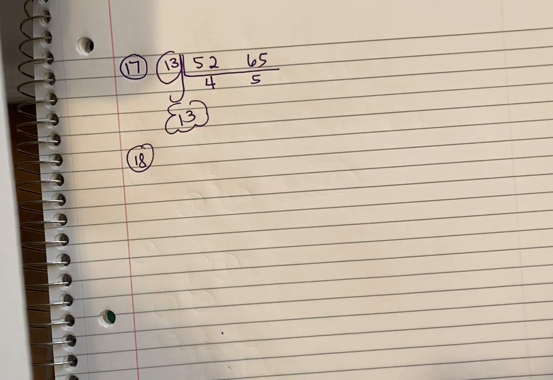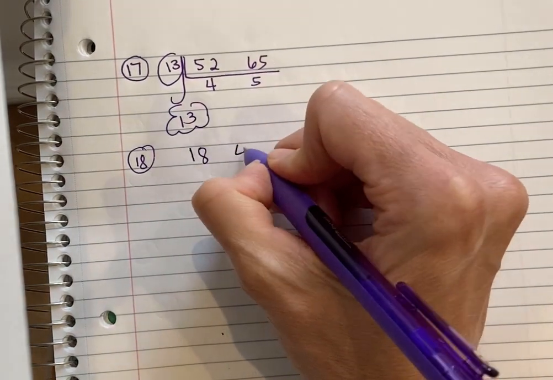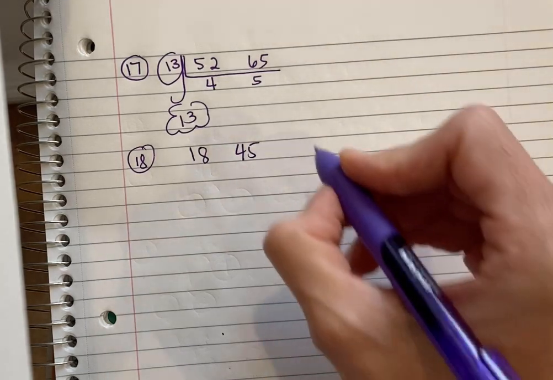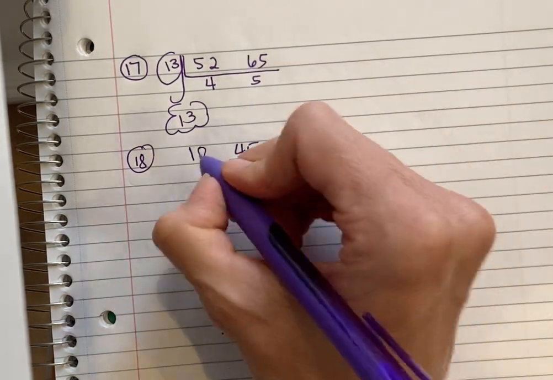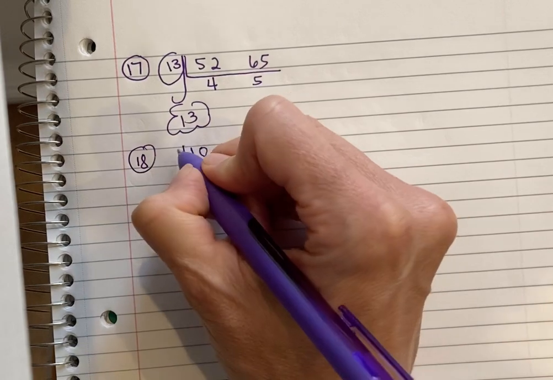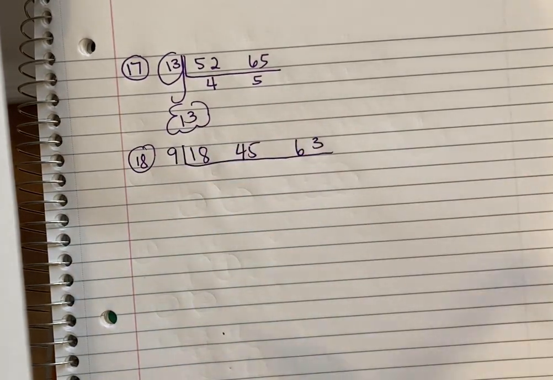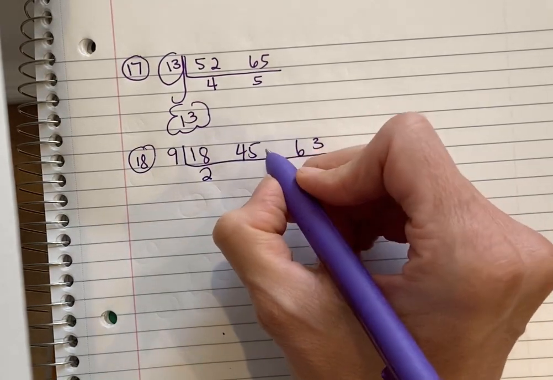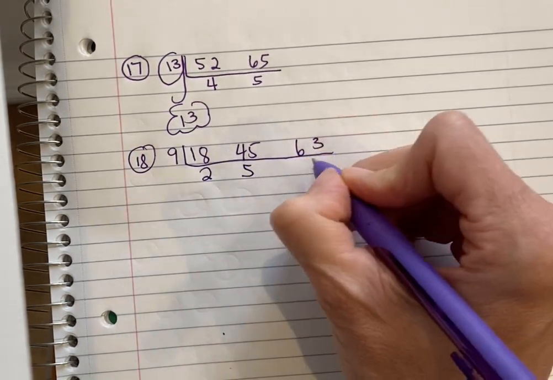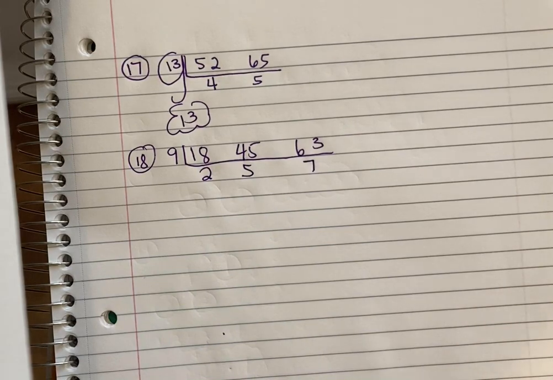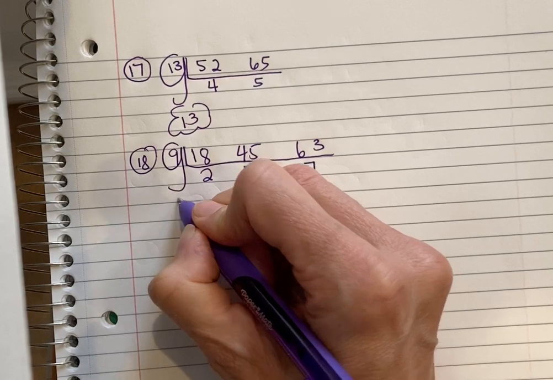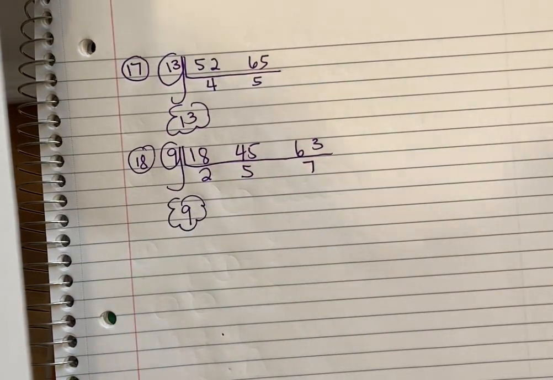Number 18. 18, 45, and 63. So right away I recognize 9 as a common factor. It goes into 18 twice. It goes into 45 5 times and into 63 7 times. There's no other common factor, so 9 is the GCF.